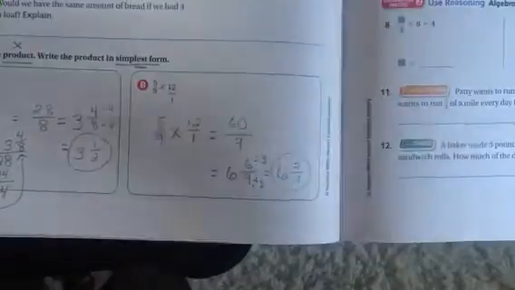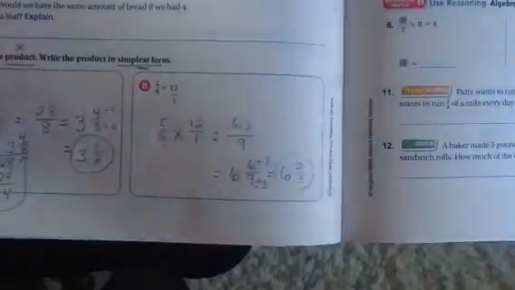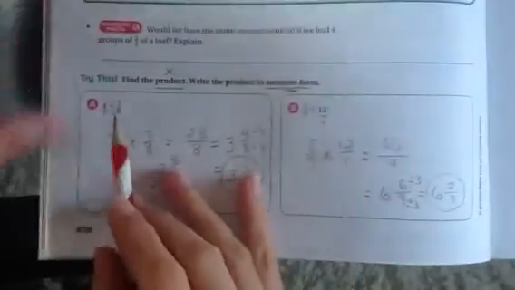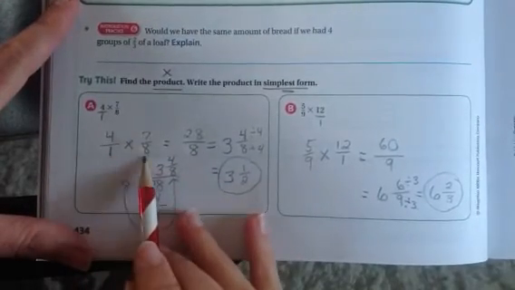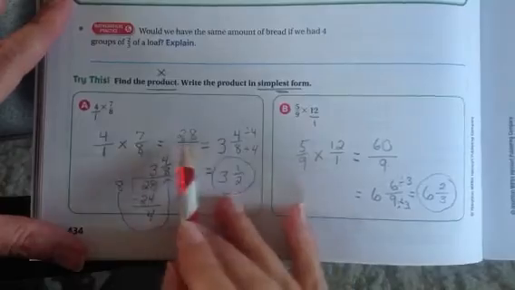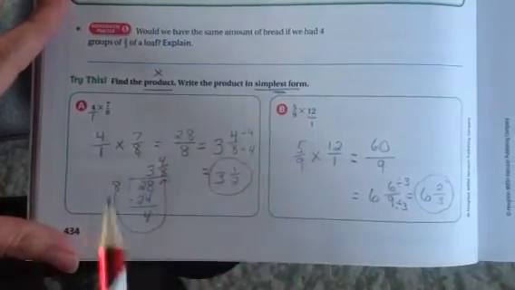Okay, so that's really it. You're going to, again, just make the whole number a fraction, multiply the numerators, multiply the denominators, and make sure your fraction is in simplest form.